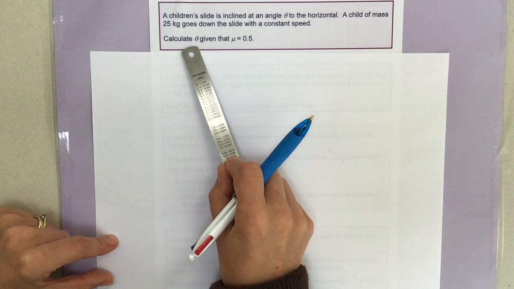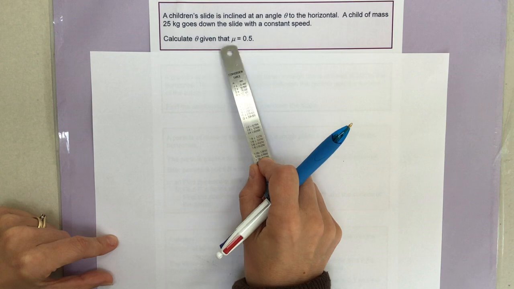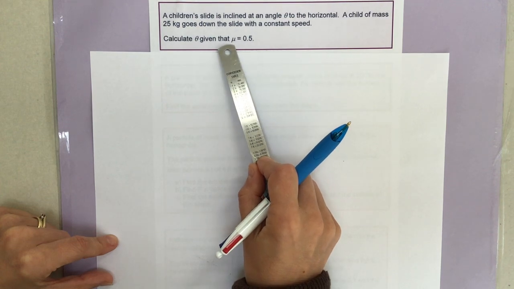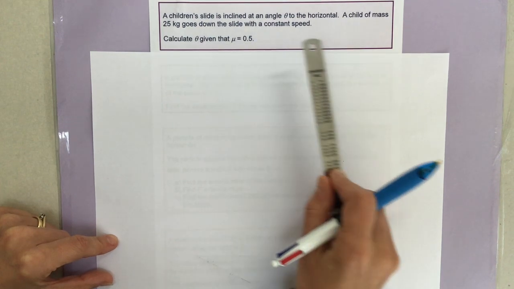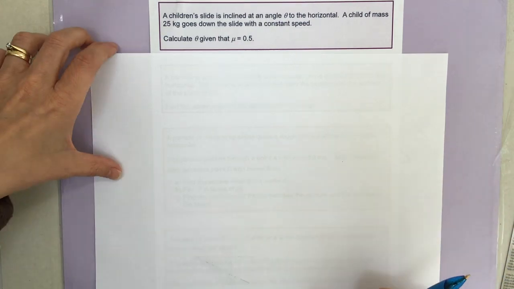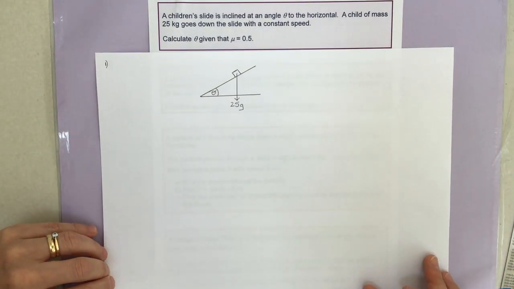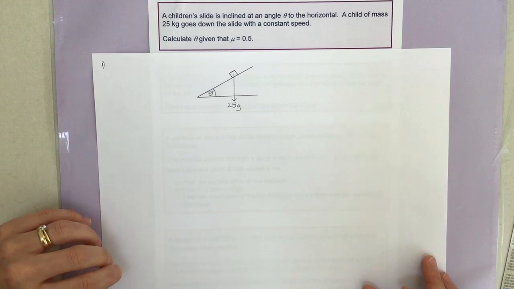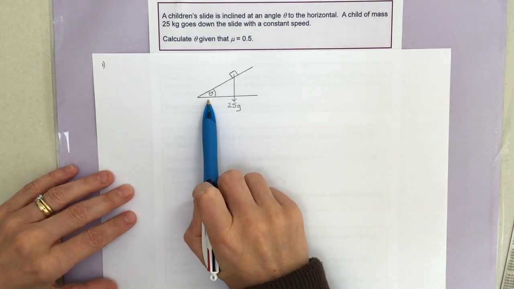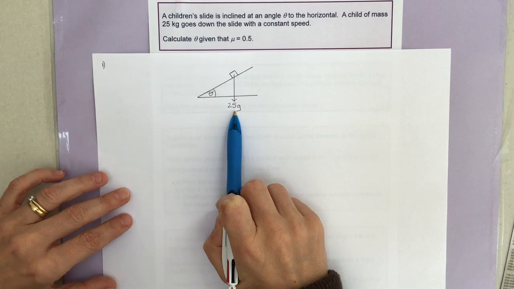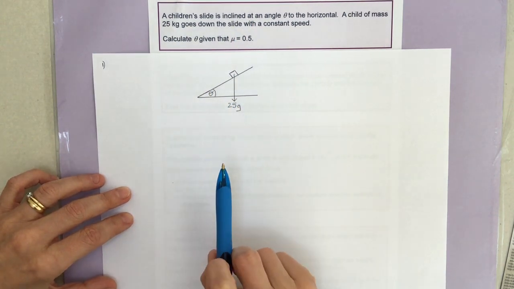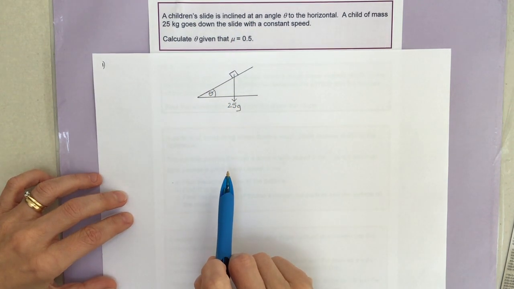And we're asked to calculate theta given that mu, the coefficient of friction, is 0.5. So it's definitely a rough slide this because we've got a coefficient of friction that isn't 0. So let's have a look at this one. And here's the diagram for this just to start with. We've got our angle theta, our weight of 25g, and then let's put on some direction of motion and our reaction force and friction, etc.